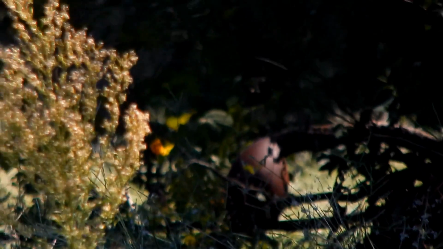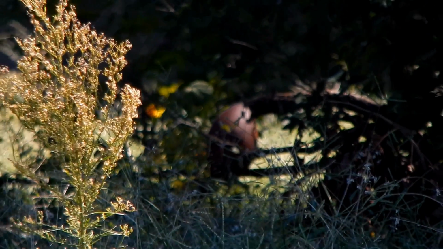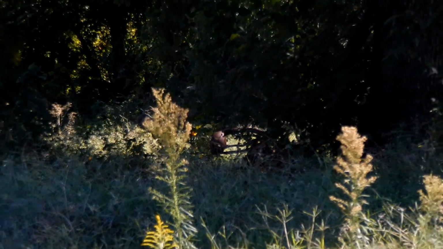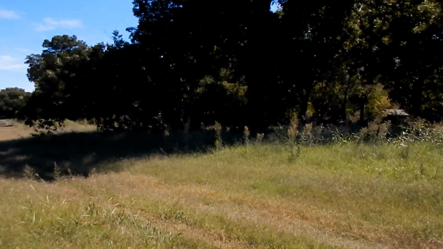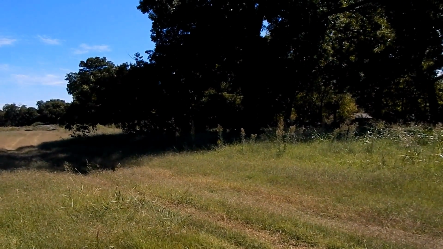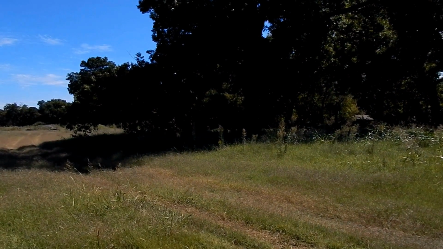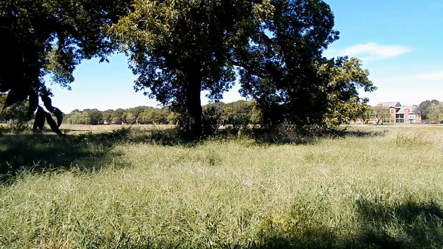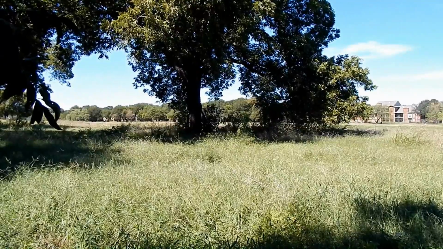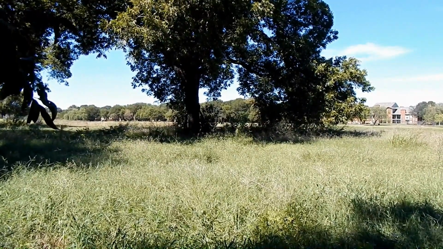The previous tests were all done from direct sunlight into shade. Now I'm going to repeat the same thing from shade to sunlight back into shade. This is with no exposure compensation, 0.0.